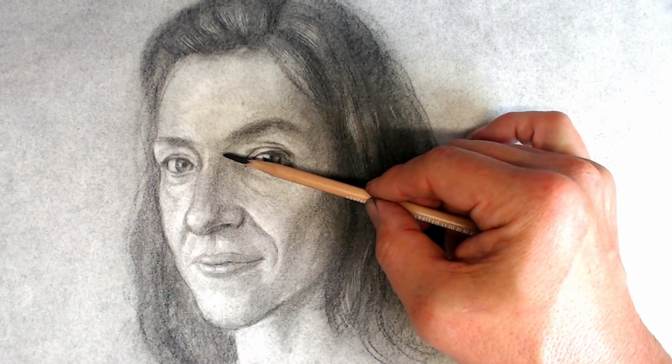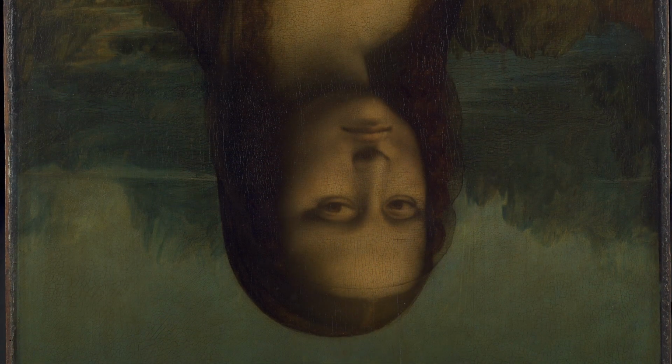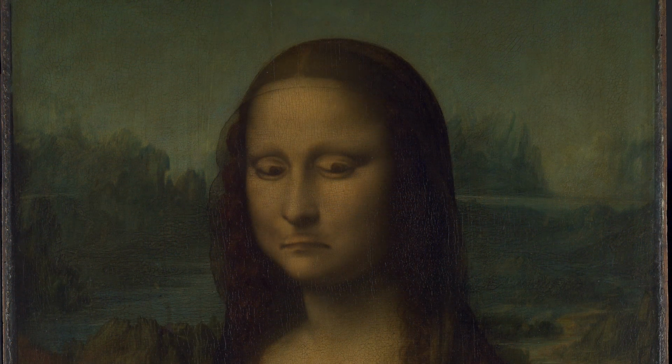A great example of this is what's called the Thatcher effect. If you look at this image of an upside-down Mona Lisa, you might not notice anything wrong with it until you rotate the image right side up and realize that the Mona Lisa just smelled something horrible.